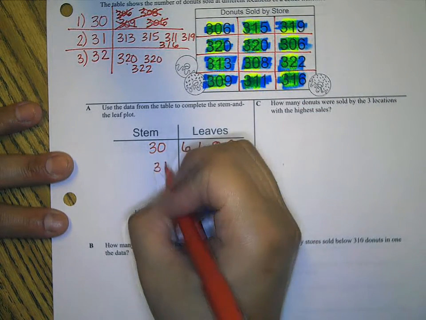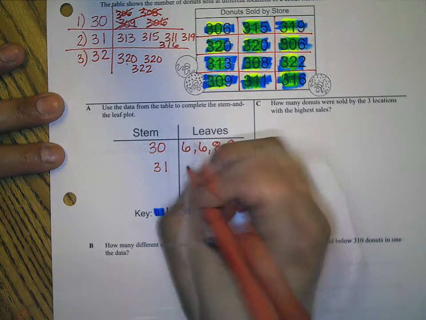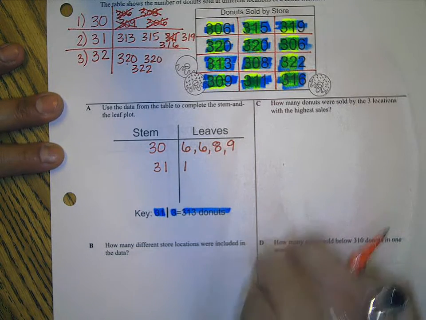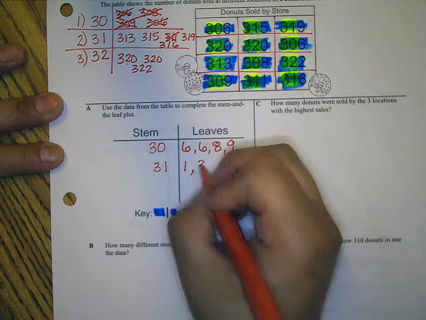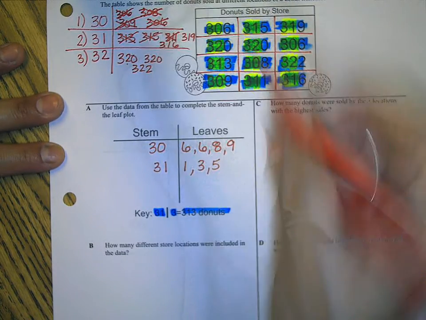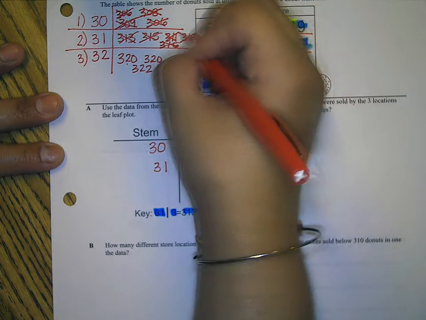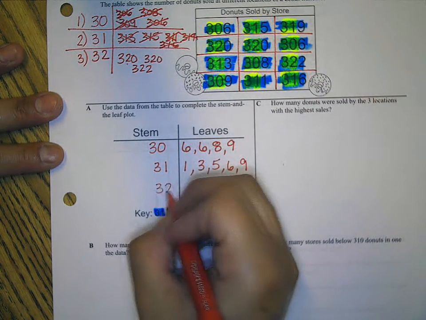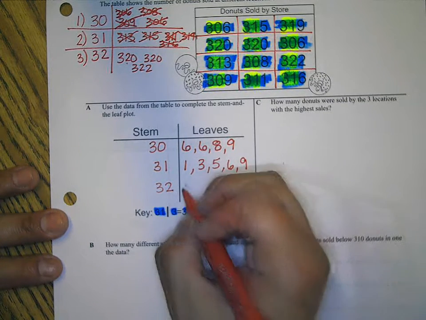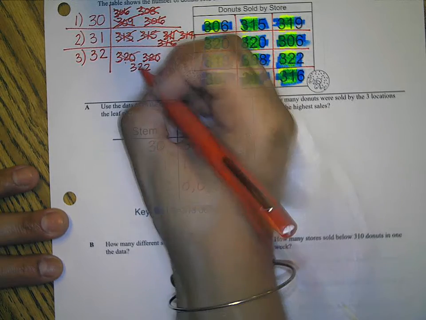Then I have 31. Very good. 311. 13. 15. 16. 19. Okay, and then I have 320s. What do I have there? 320, 320, and then 322.